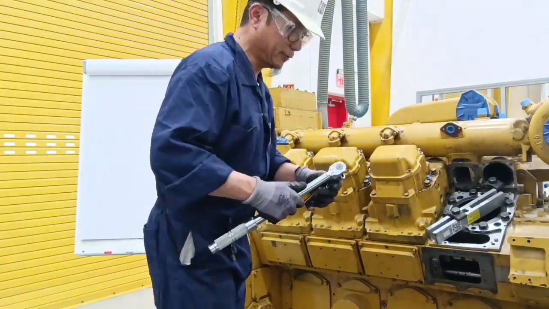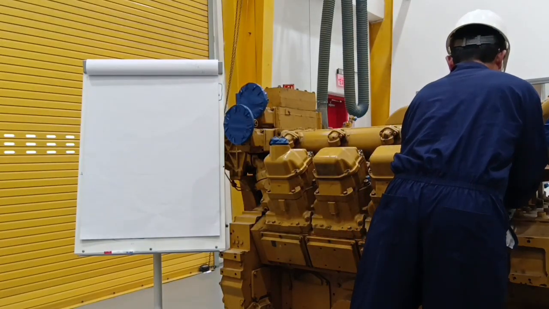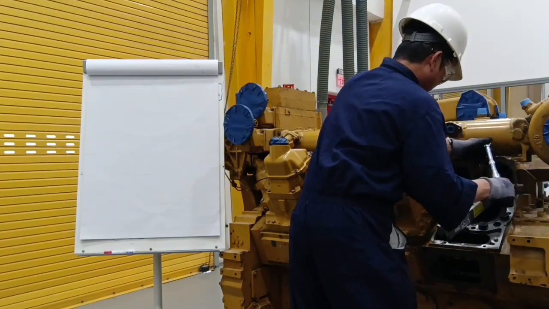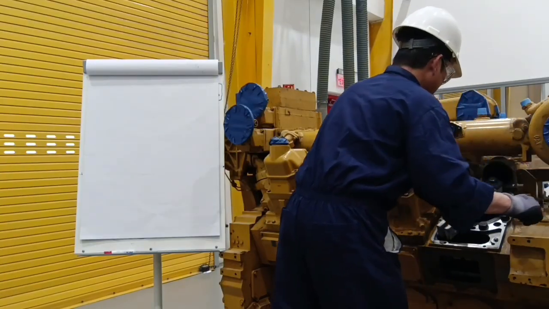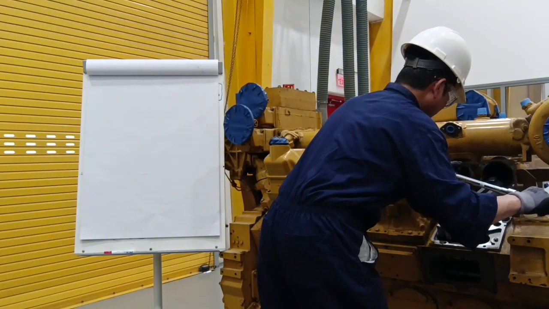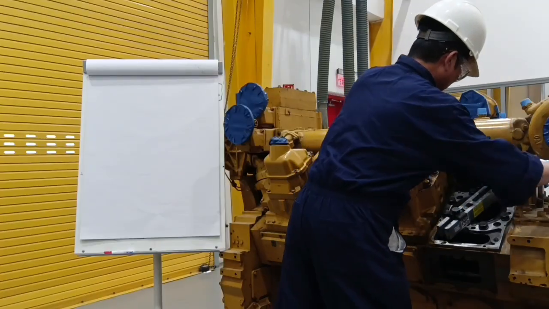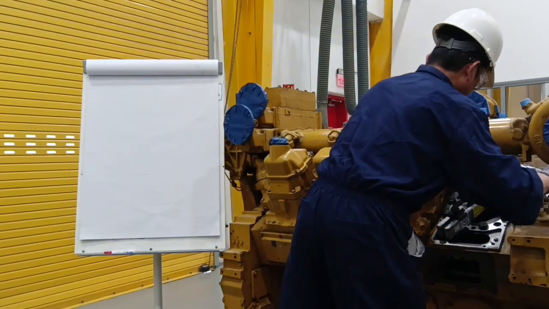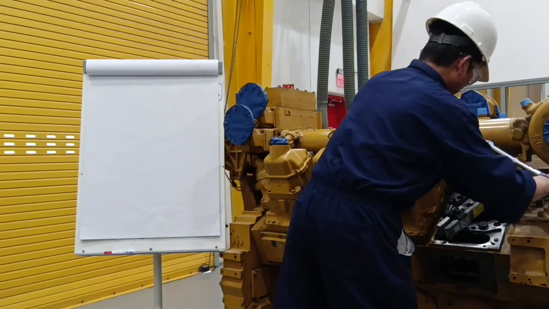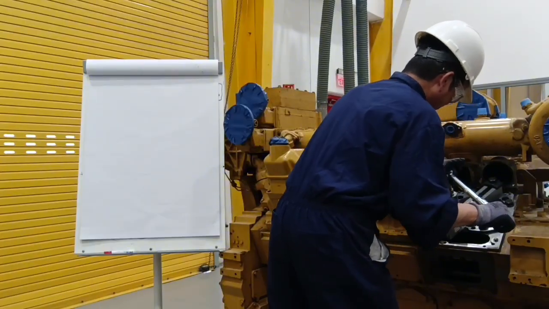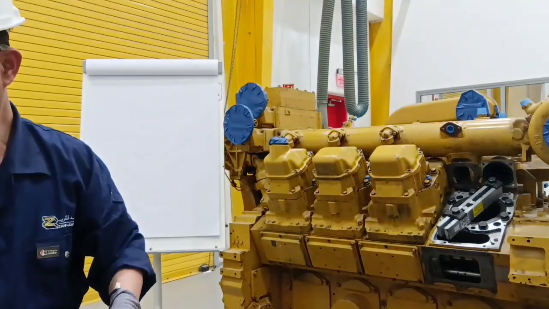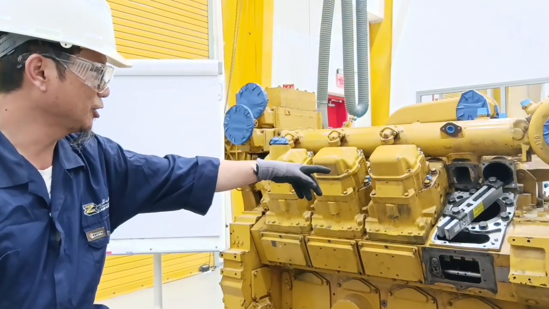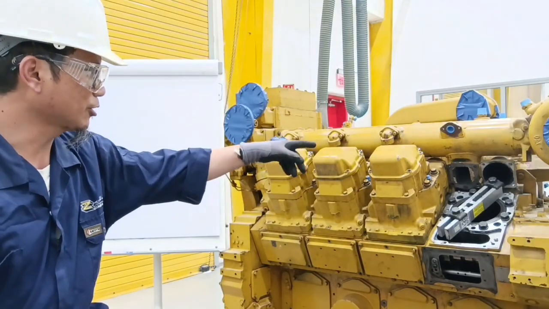This is 50 pound-feet. After the bolts are torqued, and also in the crossbar, the torque for the 6 bolts is 70 pound-feet. Then in the crossbar there is 50 pound-feet.